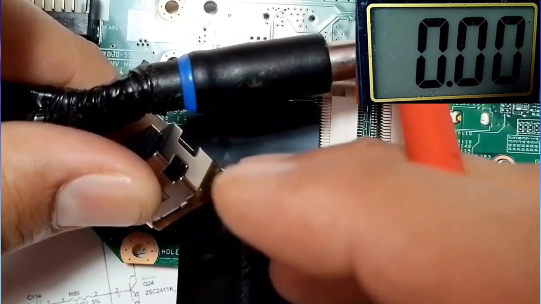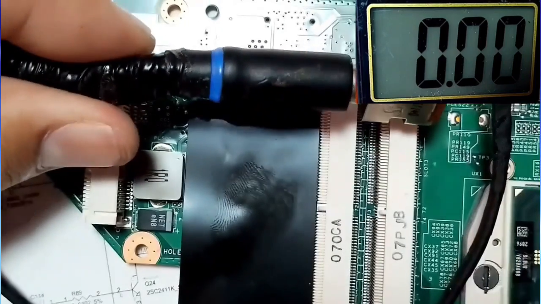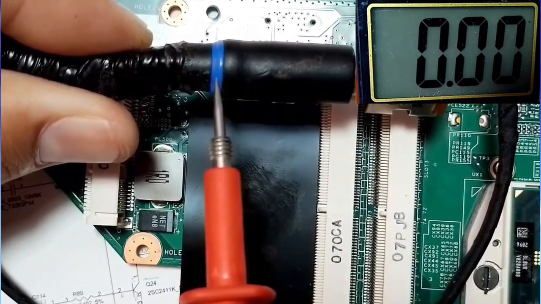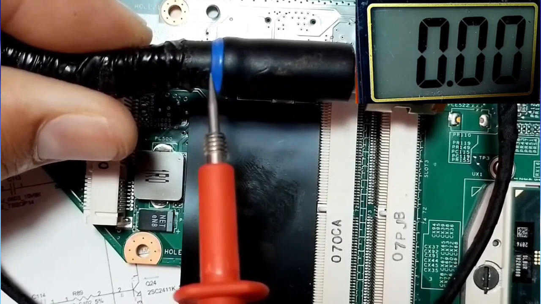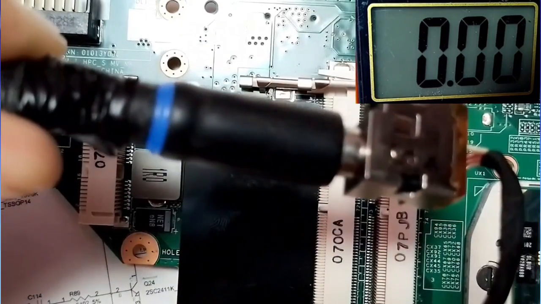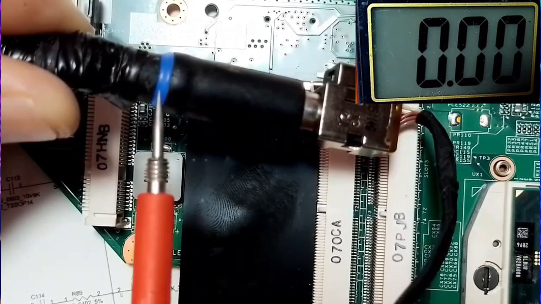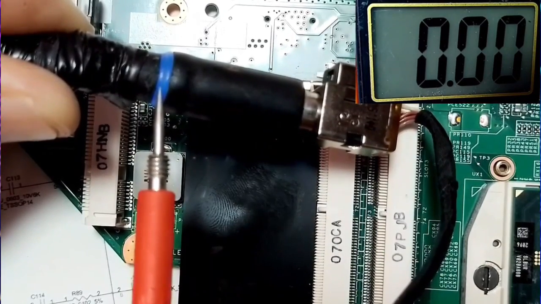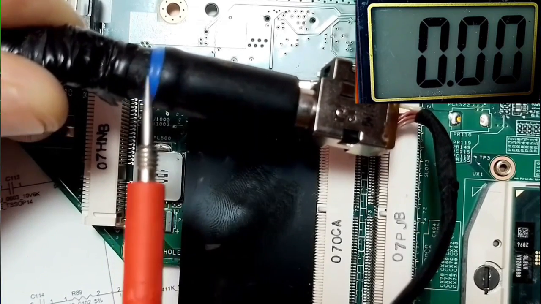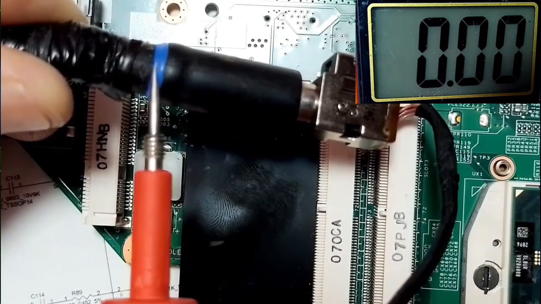So let's connect the adapter. The LED is still on, meaning we don't have a short circuit. But if you focus here, the LED light is not stable, meaning we have a problem with the motherboard. The voltage is missing somewhere in the motherboard.